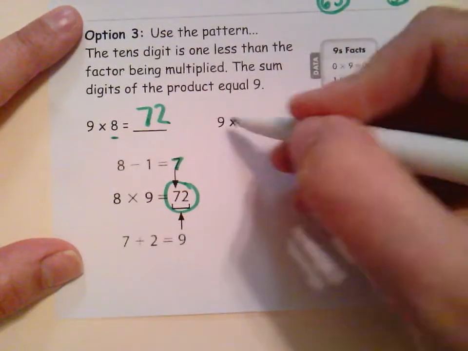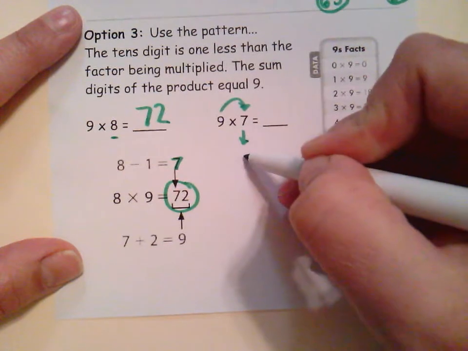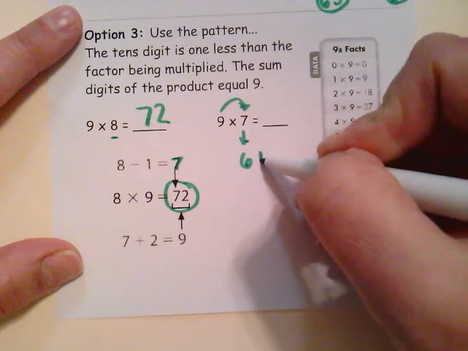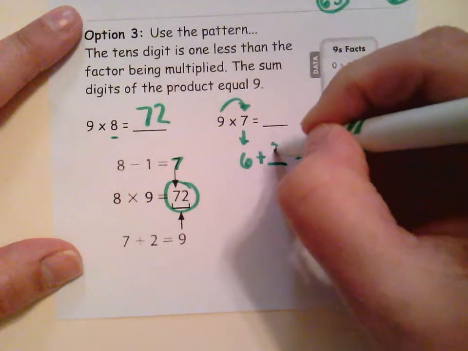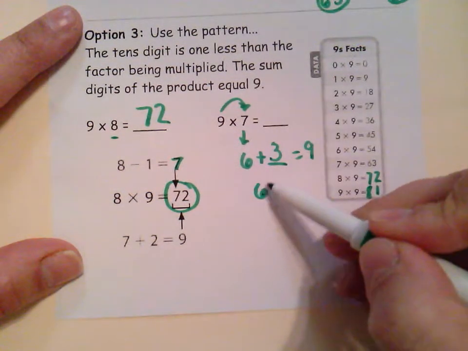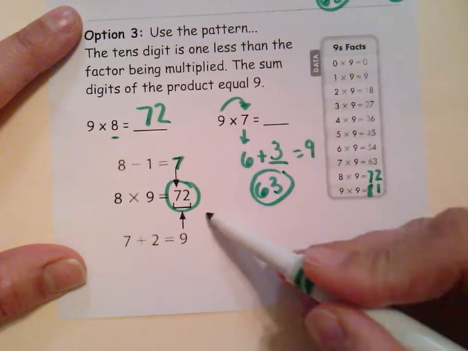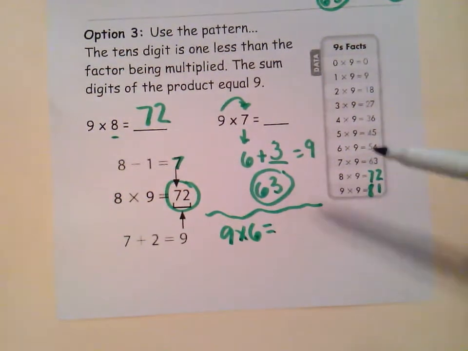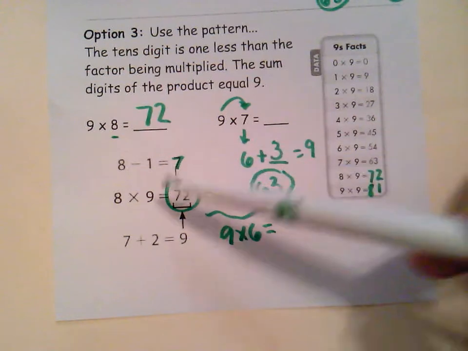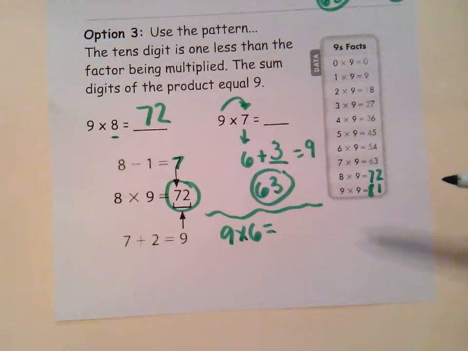Let's take a look at it again. So when I'm doing 9 times 7, I'm going to look at that 7 and say, what is 1 less than 7? And that would be a 6. And then I can think 6 plus what equals 9. And our answer there would be a 3. So my answer is 63. Let's try it again with another problem. Let's try 9 times 6. And give yourself a chance to try this out looking at both of these examples here, and pause the video and try to solve this one on your own, and then meet me back to walk through it to see how you did.